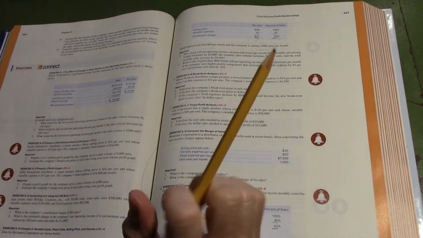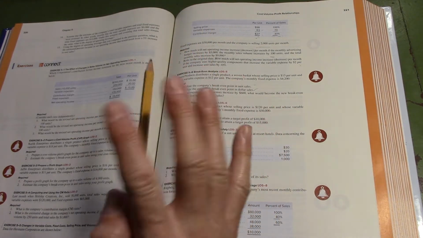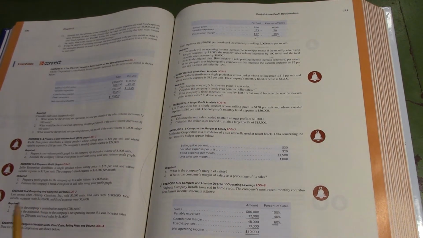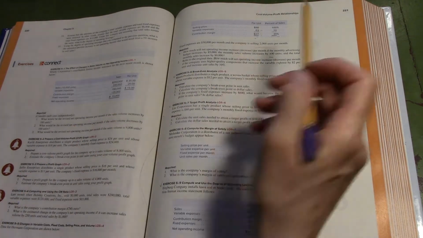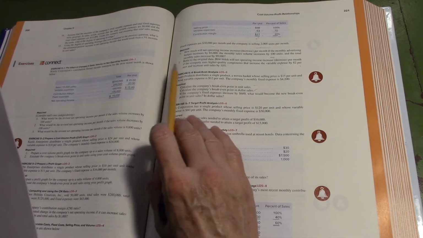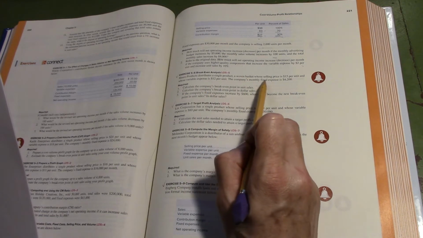The second problem we're going to work in Connect from Chapter 5, I guess that would be the fourth problem out of your homework, is the same as exercise 5-6 in the book. So it's on page 221. In this exercise, we've got a company that's distributing a product.